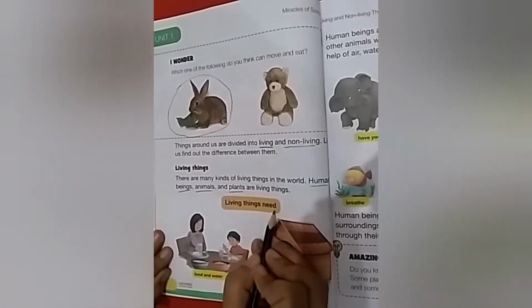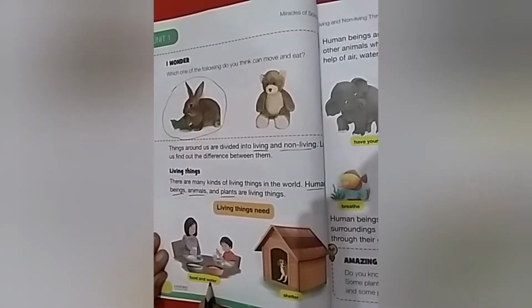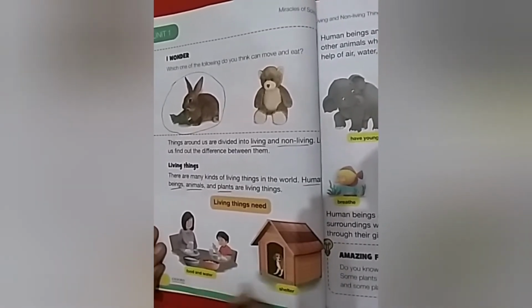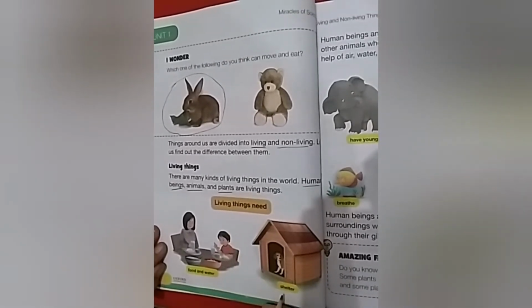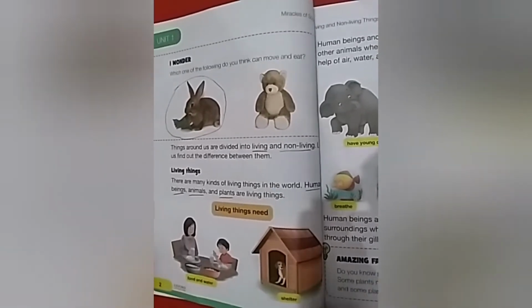Now living things need food and water. These are basic needs of living things. Also shelter. These three are basic needs of living things. Living things cannot survive without food, water and shelter.